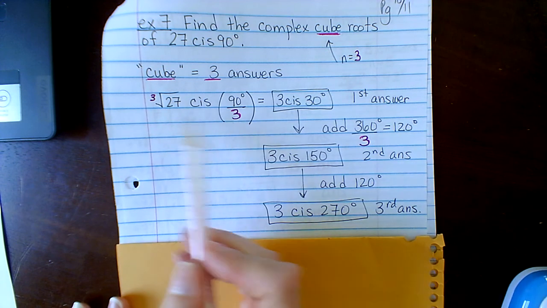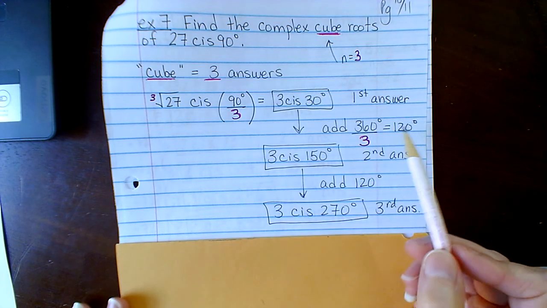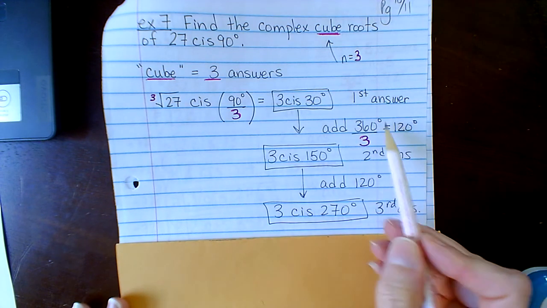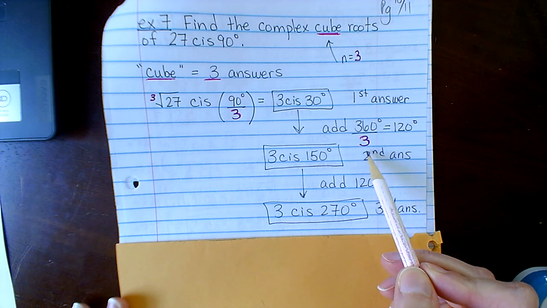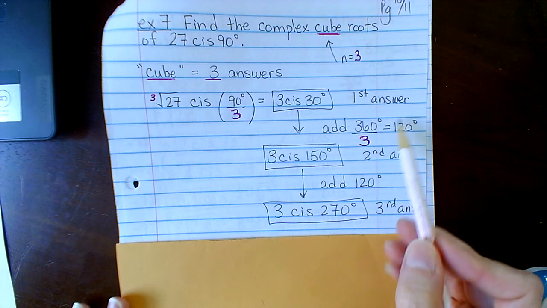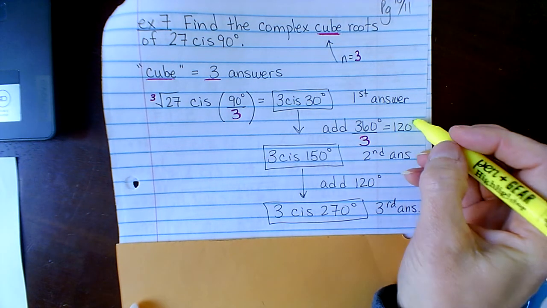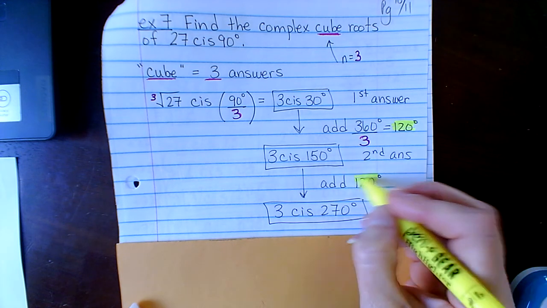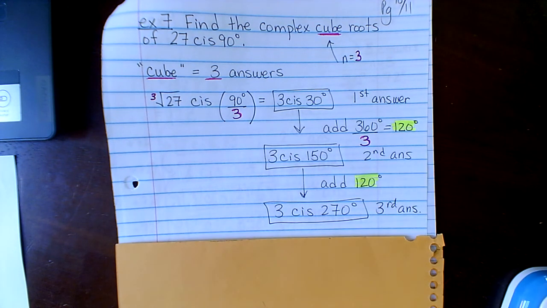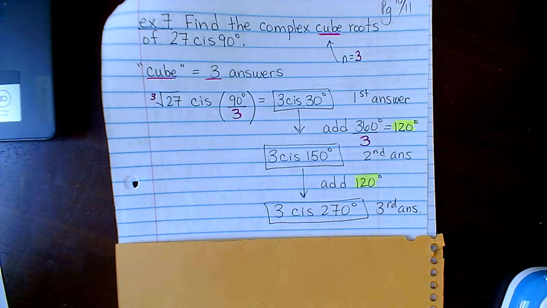All right, so we're going to use this formula. And then as a little secondary formula, we're going to take 360 divided by whatever n happens to be, and we're just going to add that number over and over again till we get all of our answers. So there's my 120. There's 120.